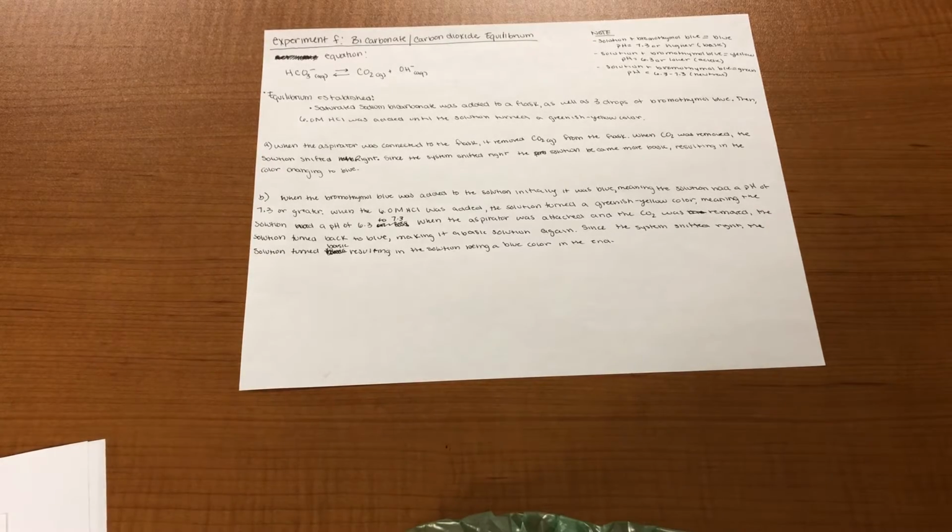greenish yellow color. When the aspirator was connected to the flask, it removed carbon dioxide gas from the flask. When carbon dioxide was removed, the solution shifted right. Since the system shifted right, the solution became more basic, resulting in the color changing to blue. When the bromothymol blue was added to the solution, initially it was blue, meaning the solution had a pH of 7.3 or greater.